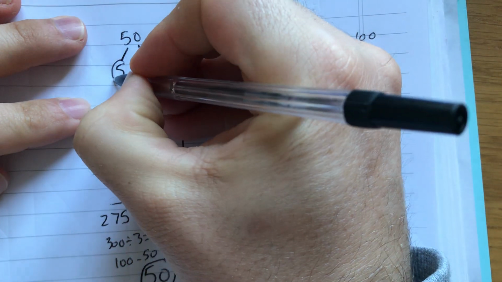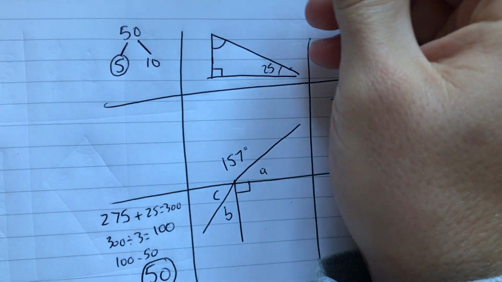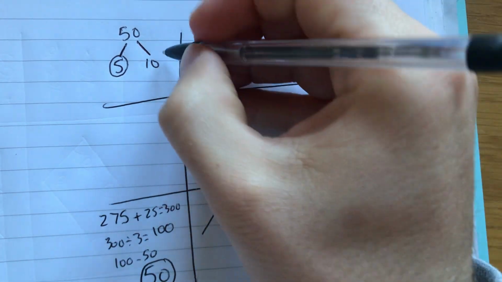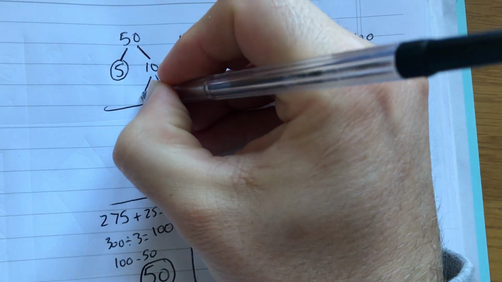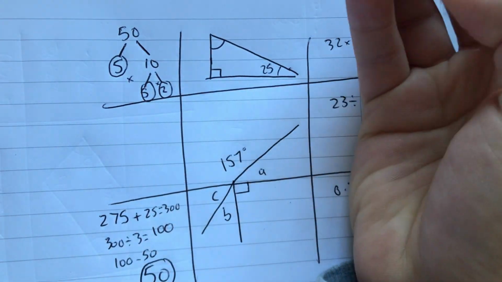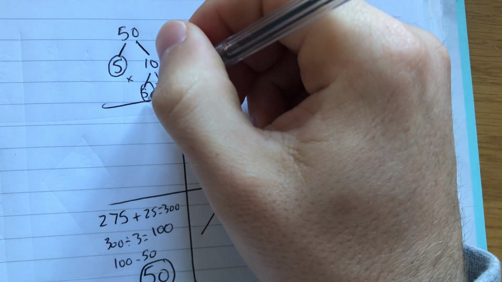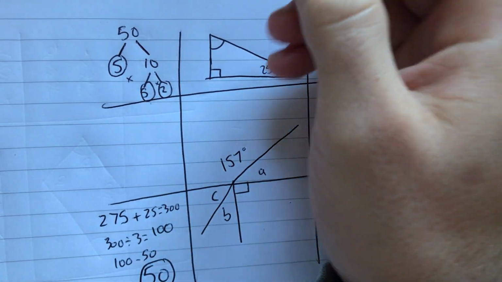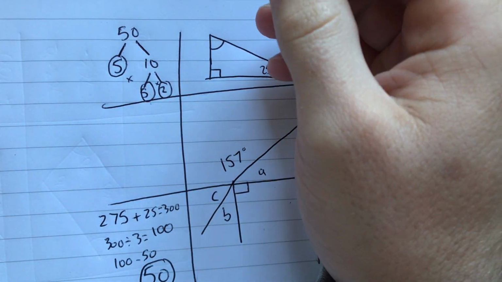5 is prime, so circle that. Can't go anywhere with that one. How do you make 10? 5 and 2. Oh, and they're both prime. So it's 5 times 2 times 5. 5 times 5 is 25, times 2, 50. Boom.